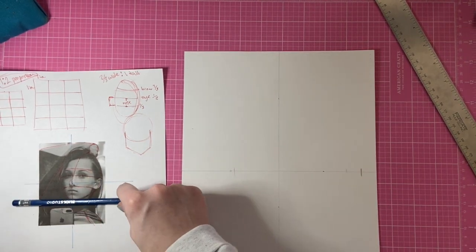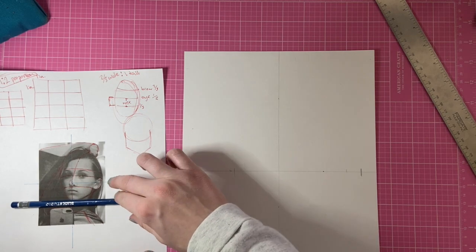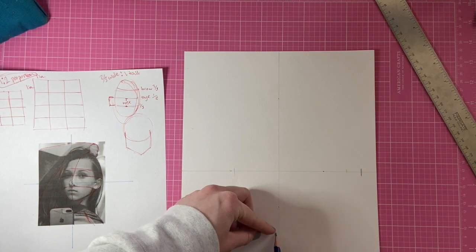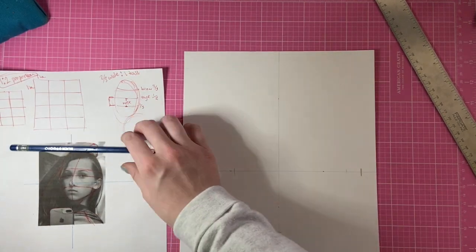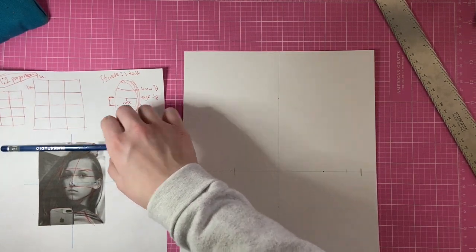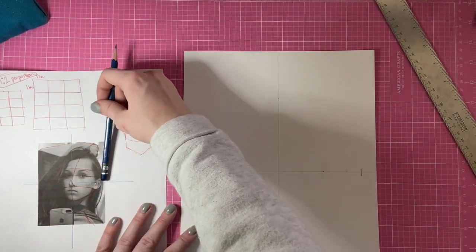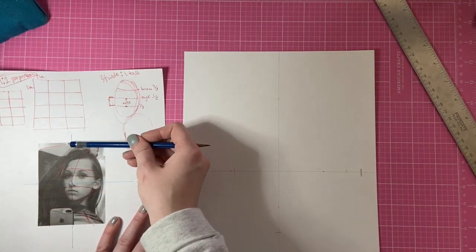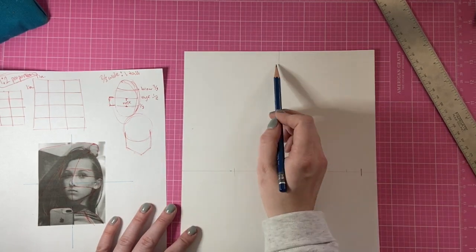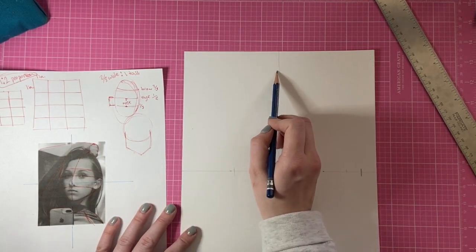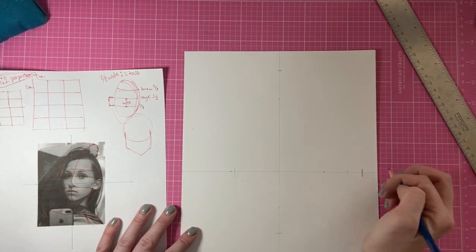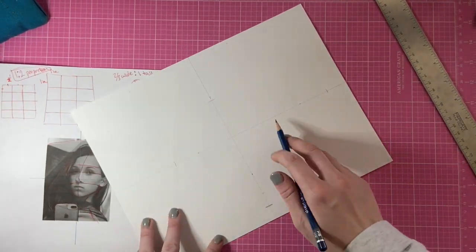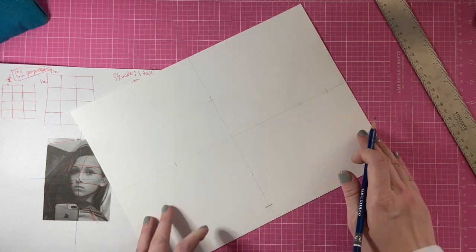And then on the bottom, it's about halfway. So 1/4 up the page is where her chin lies, and the top of her head is a little more of a distance than her ear there, but not much. About there, I'd say.